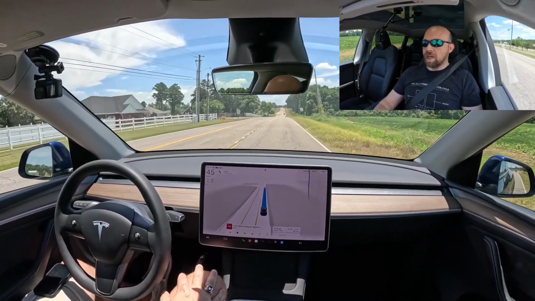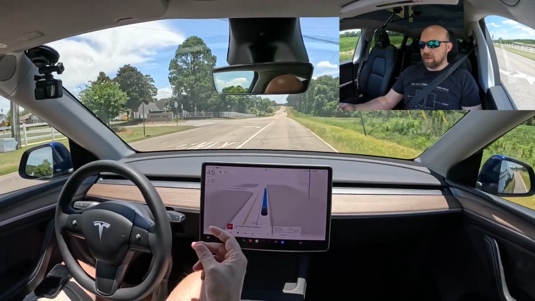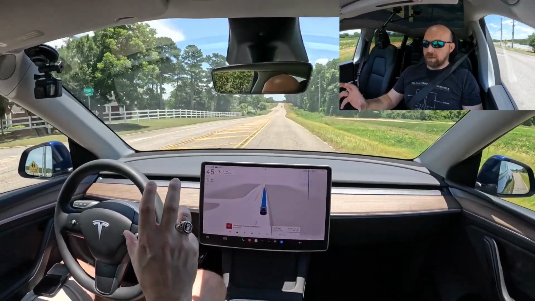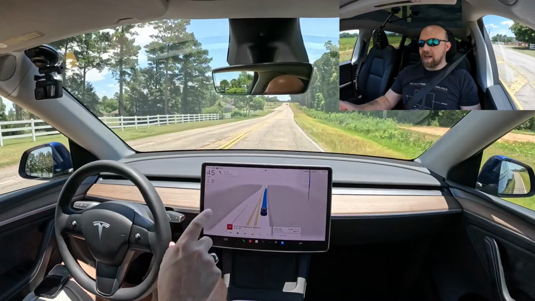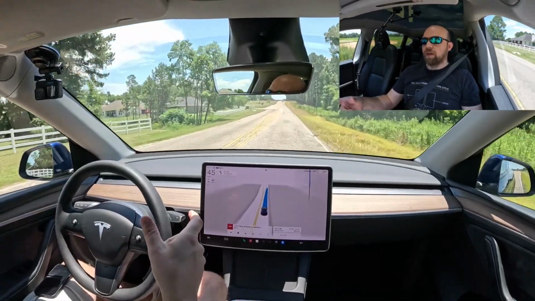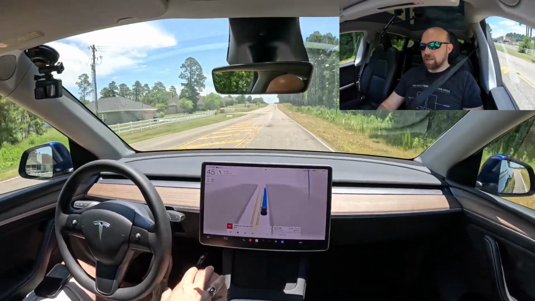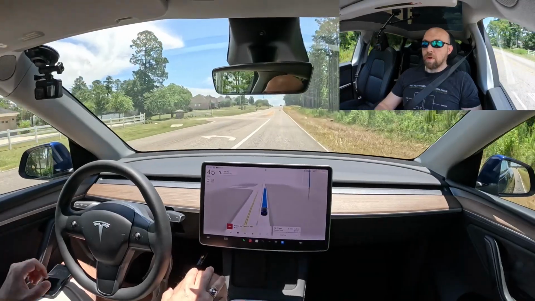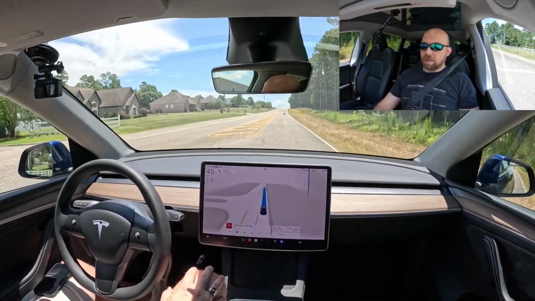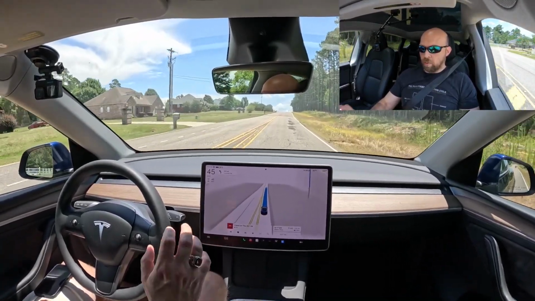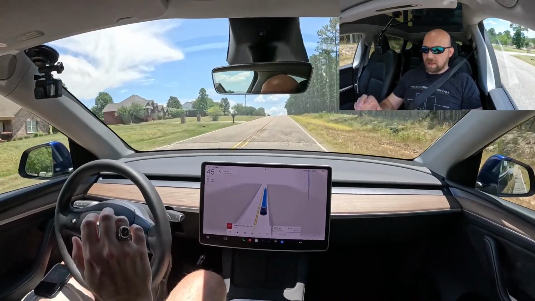Most companies have some way to get feedback from their customers, but this is a way that they can get an actual audio recording tied to a specific clip where the system didn't respond how the driver would have wanted it to. And so it's kind of cool that you can give them, in your own words, in your own voice, what the problem is.